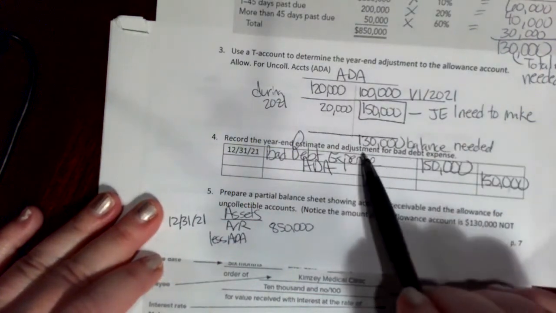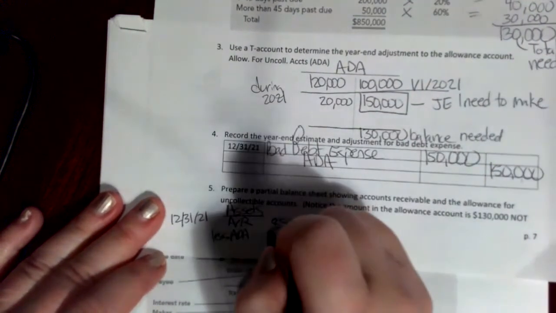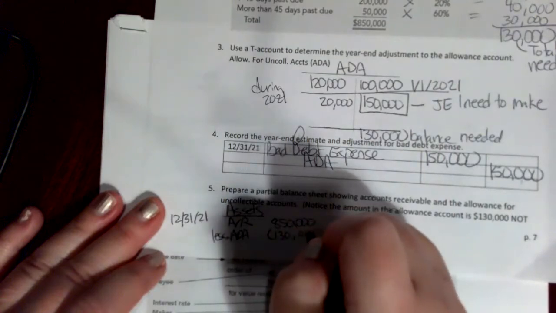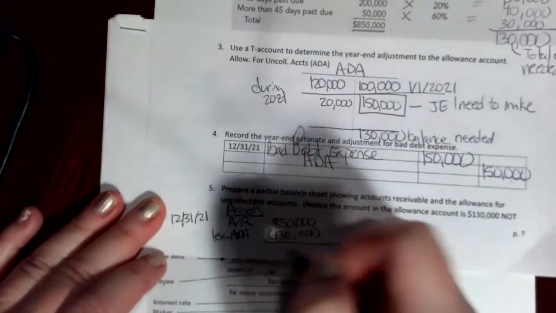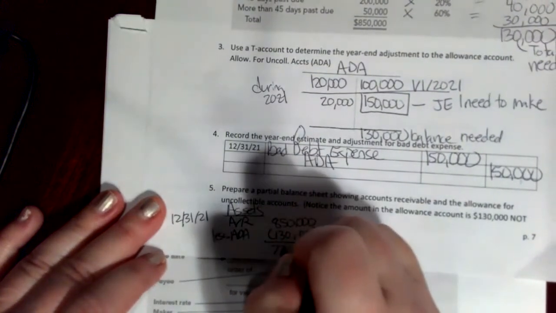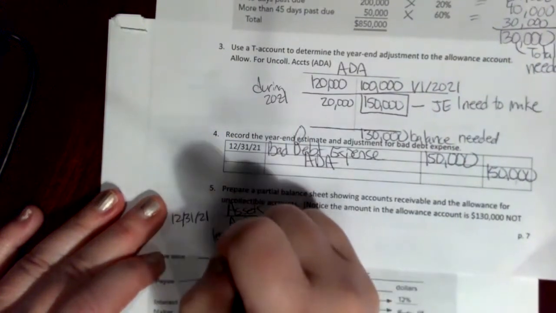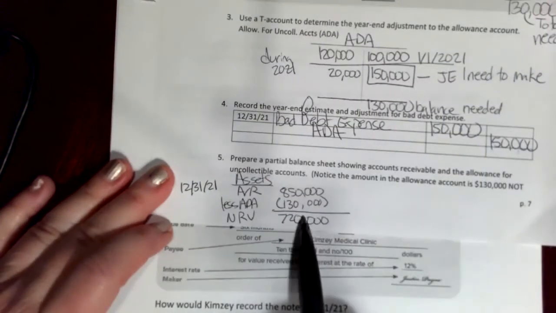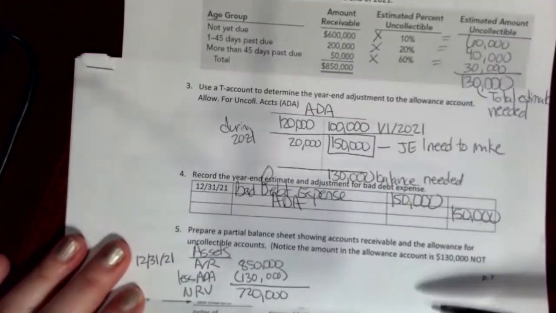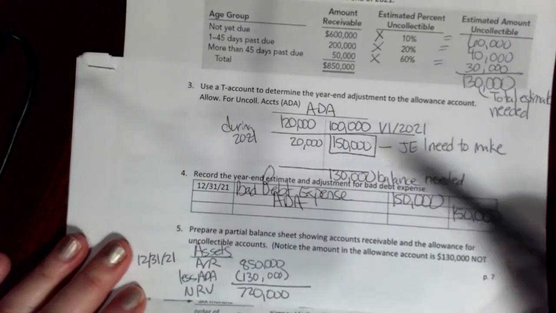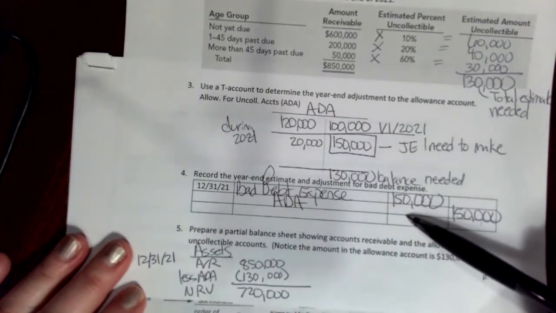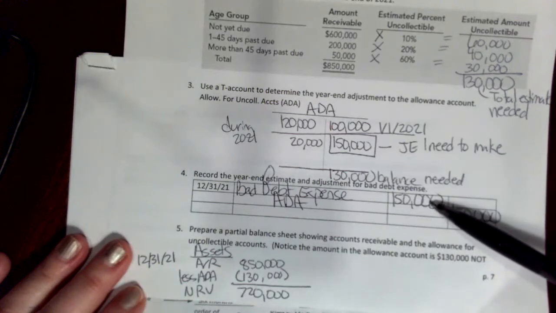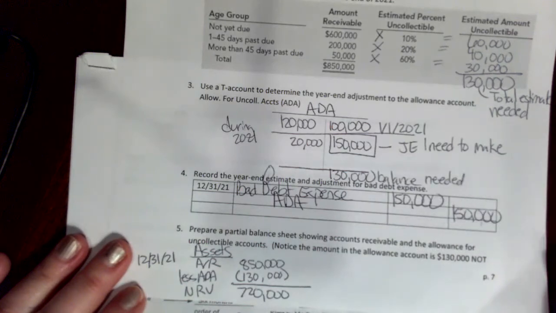Our balance sheet shows ending balances in accounts. So minus 130. That would be their net realizable value, $720,000, what they really think they're going to receive. And then your income statement would show all their revenues minus all their expenses, and one of those expenses would be a bad debt expense of $150,000.